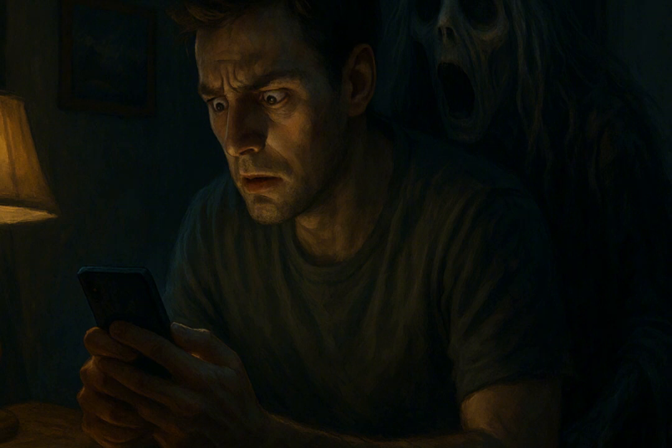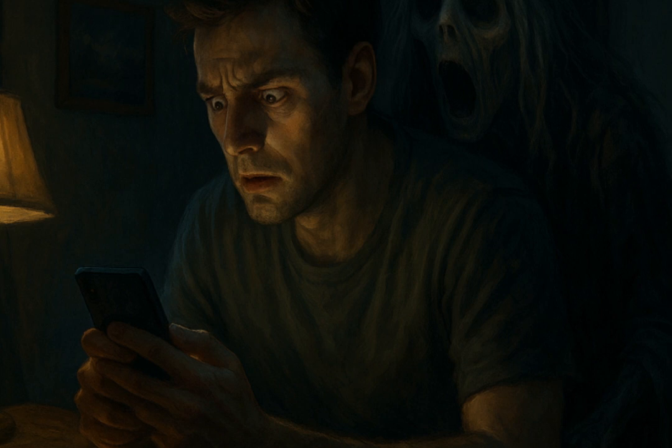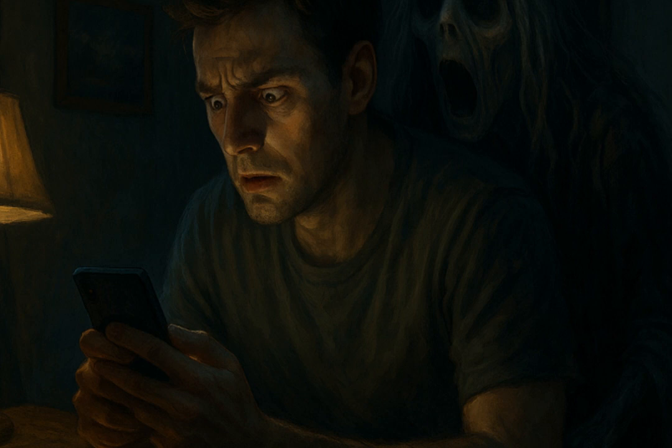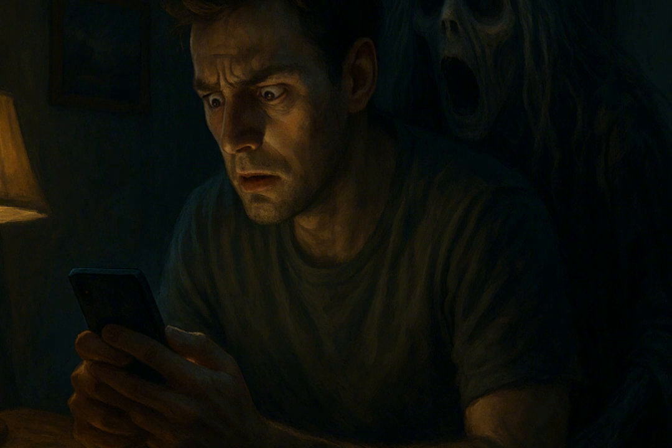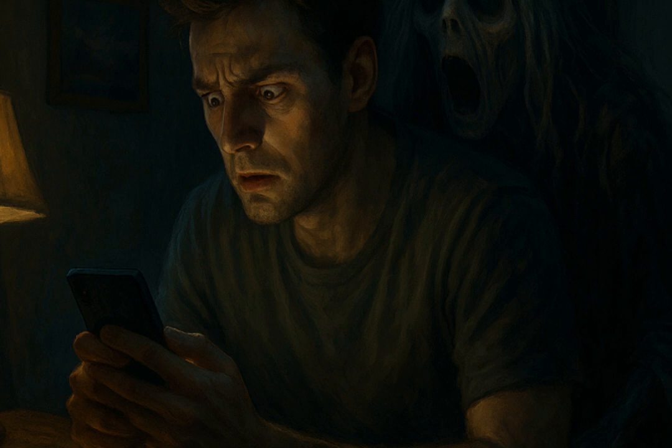Since then, I've seen it everywhere, but not just the kid. More shapes. An old man in the stairwell of my building. A woman crouched under my kitchen table. They flicker in and out, like they're stuck between frames of reality. Sometimes I think I can hear them, a soft static hiss when the room should be silent. And the worst part? I don't need the phone to see them anymore. They're just there, watching.